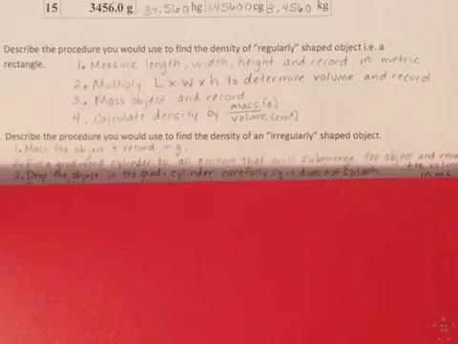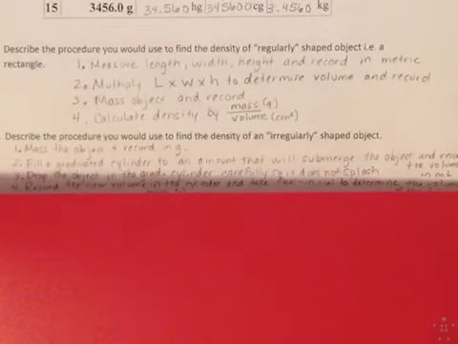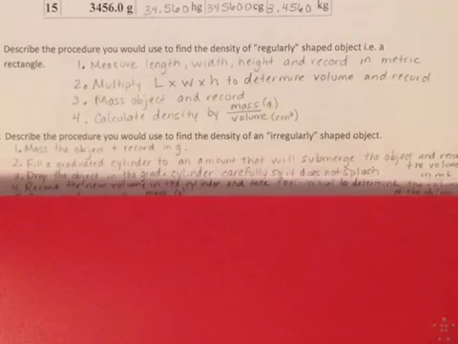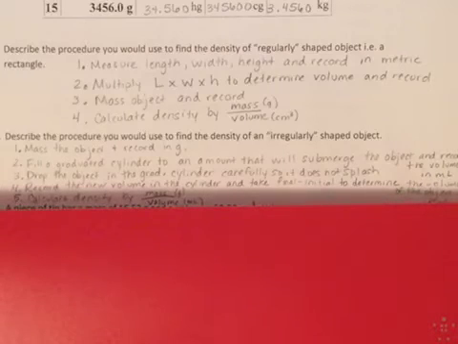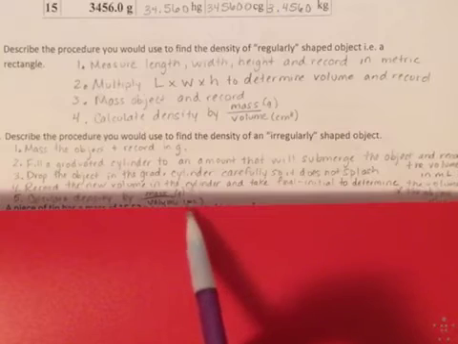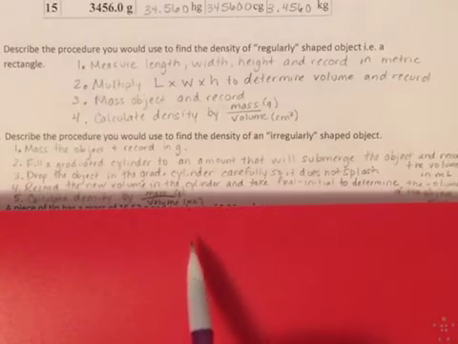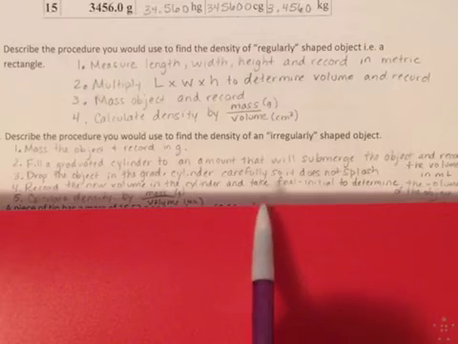Then step 3, drop the object in the cylinder carefully so it doesn't splash, and record the new volume in the cylinder and take the final volume minus the initial volume to determine the volume of the object itself. A lot of people are forgetting that. The volume of the object is not how much the graduated cylinder goes up to when it's dropped in. You have to subtract. Number 5, calculate the density by taking mass divided by volume. In this case, your mass is in grams and your volume is in milliliters because you used a graduated cylinder. So the label on your density would be grams per milliliter.